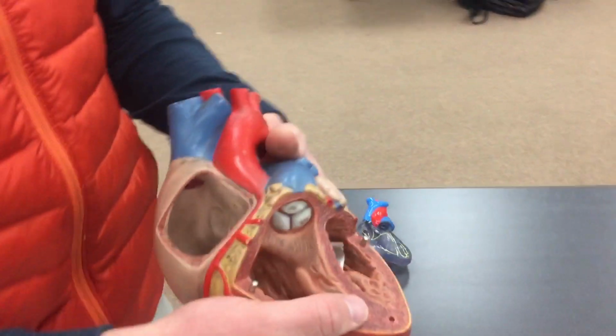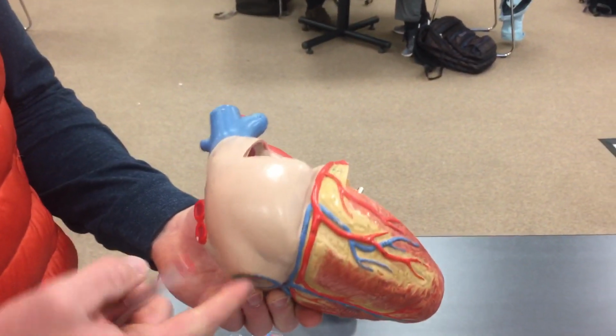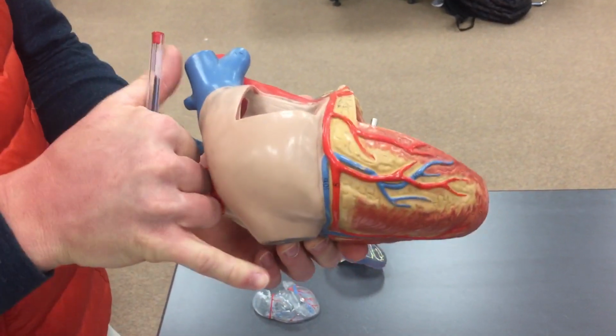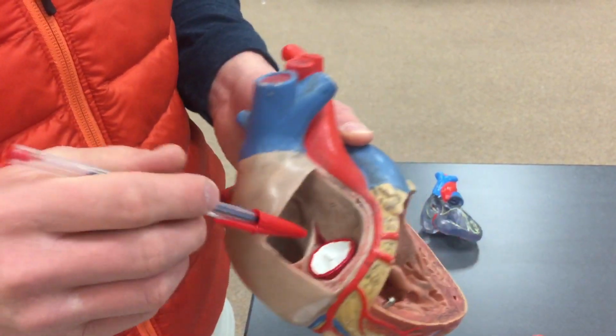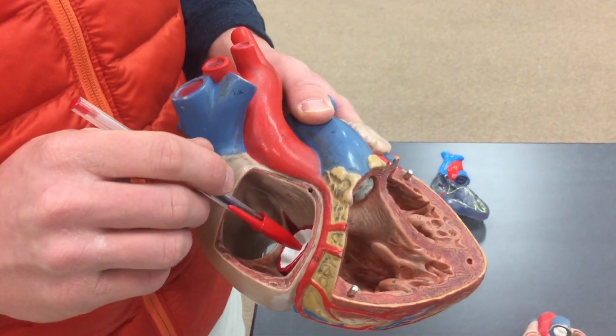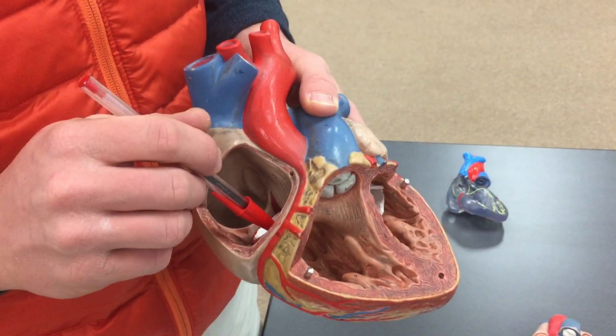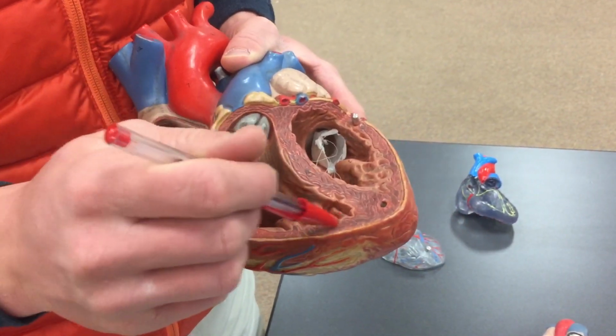Now we're going to the blood pathway. So blood is going to enter the heart through the inferior or the superior vena cava. Both of these are going to deposit blood into this, which is the right atrium. And it's going to go through the right atrioventricular valve, or the tricuspid valve, into the right ventricle.